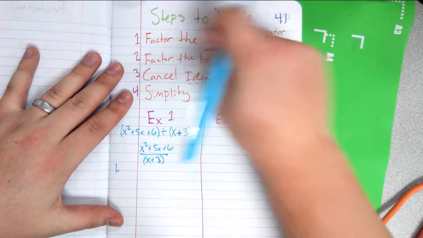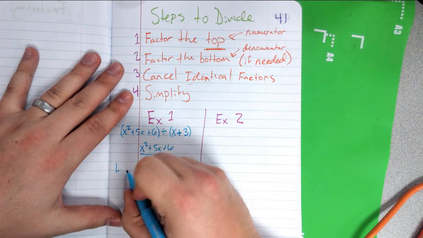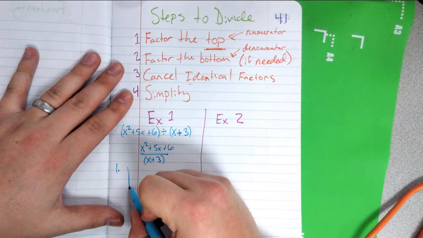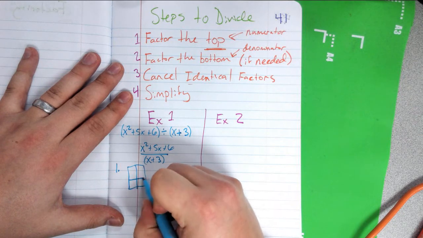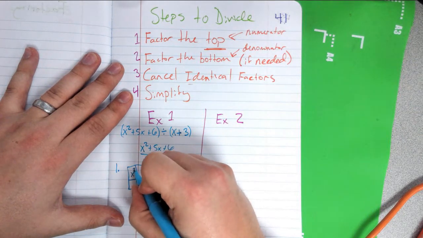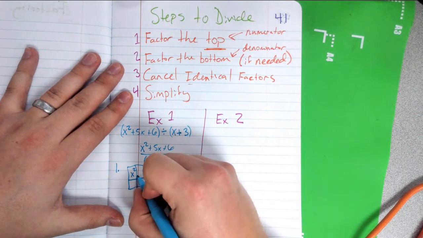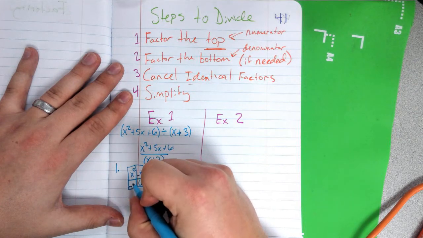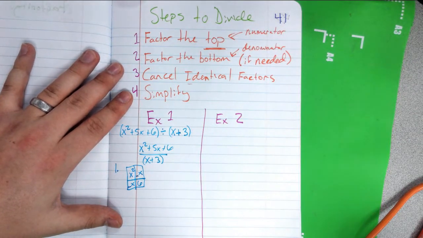We're supposed to factor the top. So let's go and factor the top. So we've got this trinomial, so let's use the box. Okay, we'll factor the top using the box. I've got x squared, I've got 6, I've got a blank for an x and a blank for another x right there.